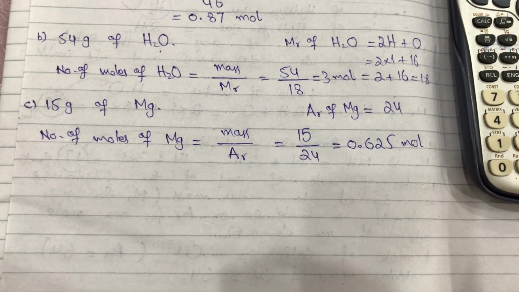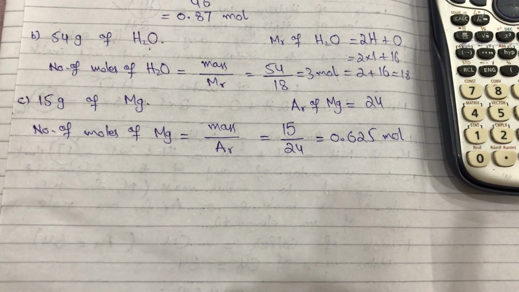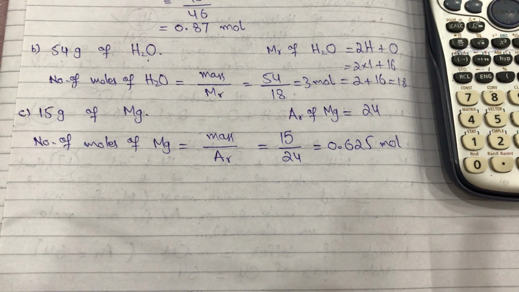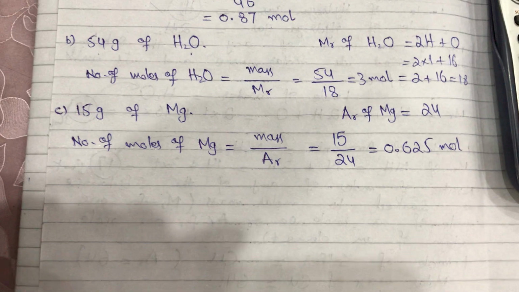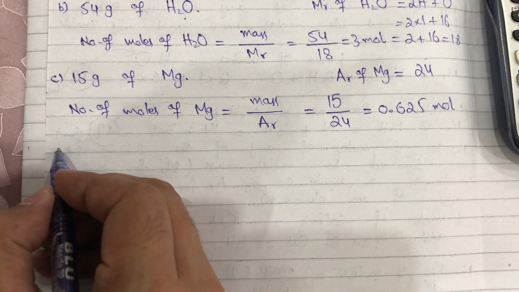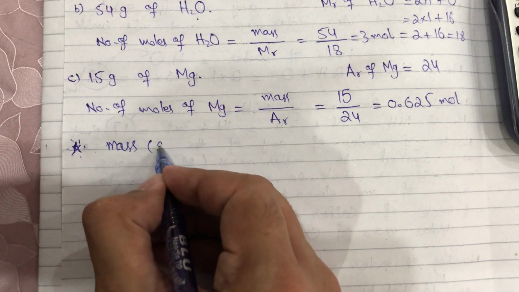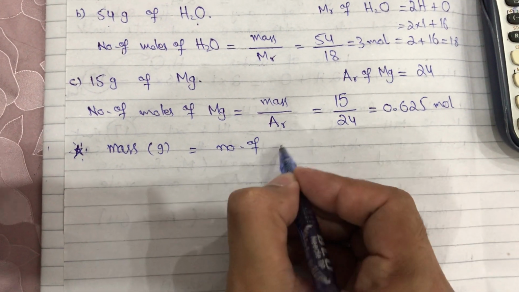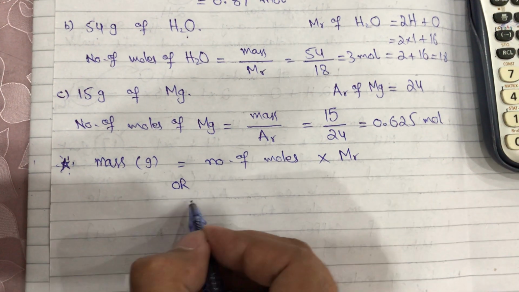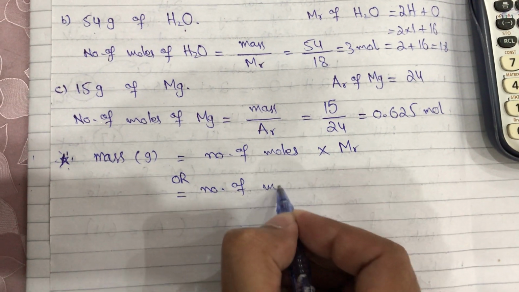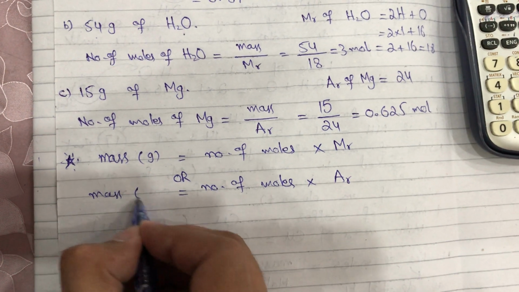In this way we can calculate the number of moles of an element or a molecule by using the formula: number of moles equals mass over Mr, or mass over relative atomic mass, which we can describe as number of moles equals mass over molar mass. We can also rearrange this formula: mass in grams equals number of moles multiplied by its Mr, or number of moles times relative atomic mass.